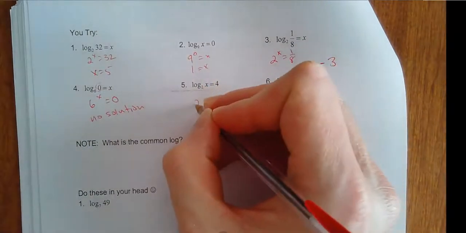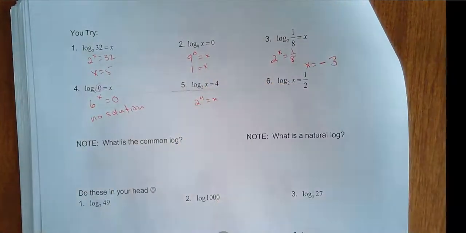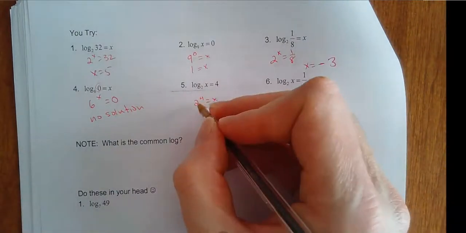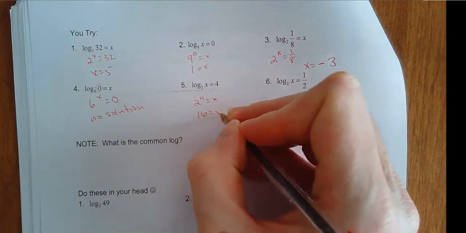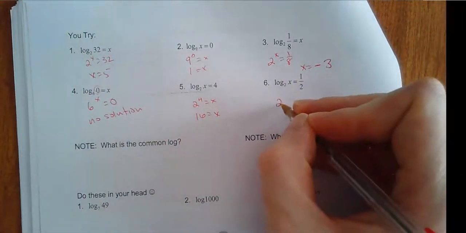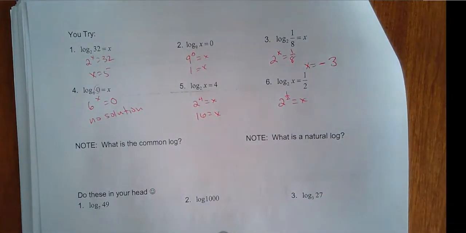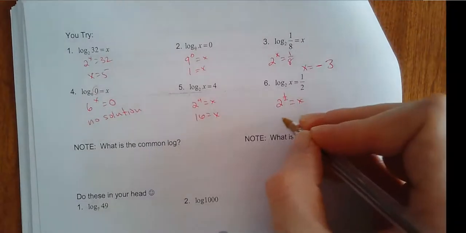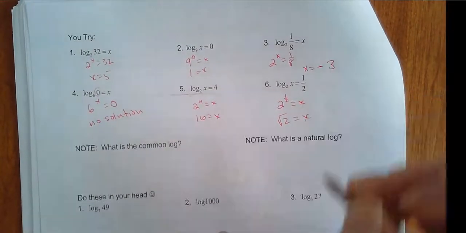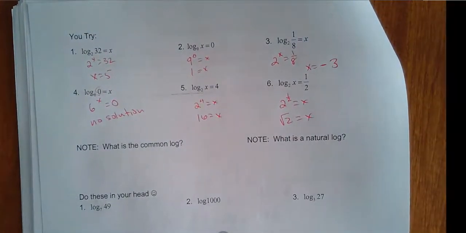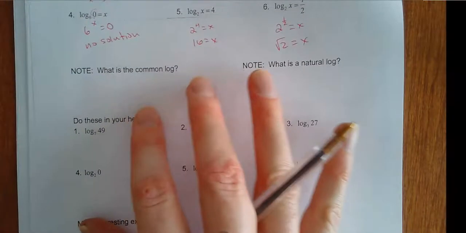This one here, base is 2, exponent's 4, and we want to know the answer. Well, 2 to the 4th is 16. Here, base is 2, the exponent is 1/2, and what does that equal? Or 2 to the 1/2 is like square rooting. So we could just say the square root of 2 equals x. We'll keep whole numbers.